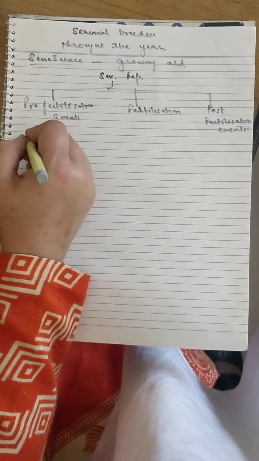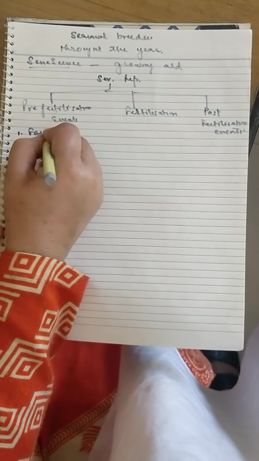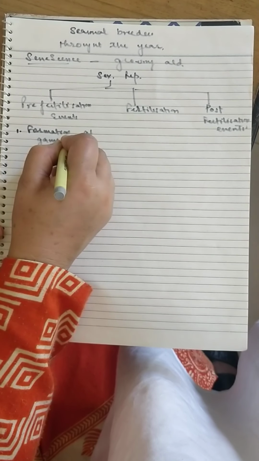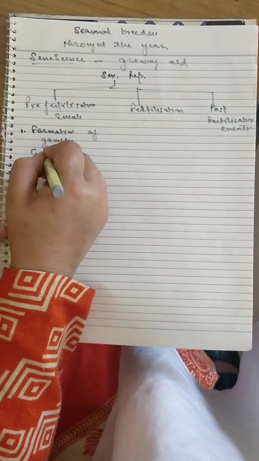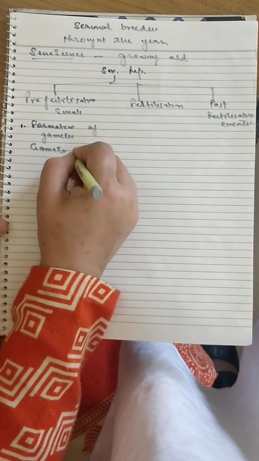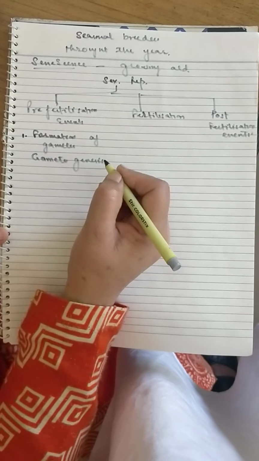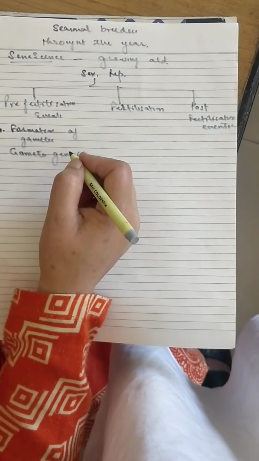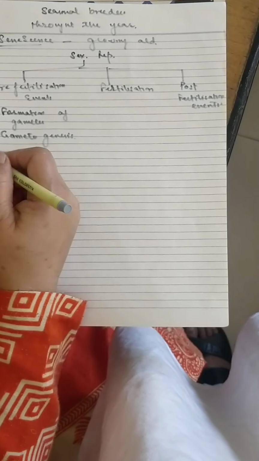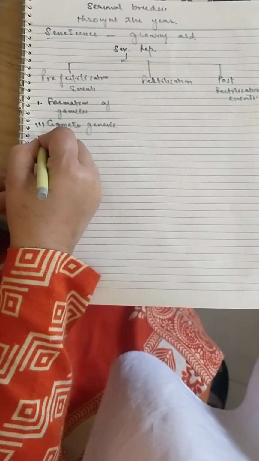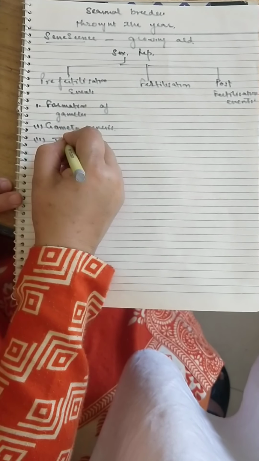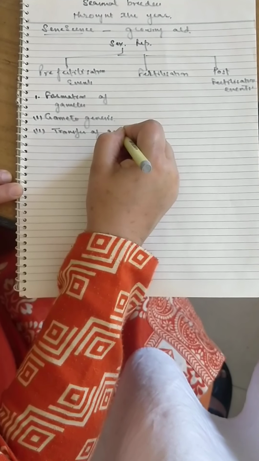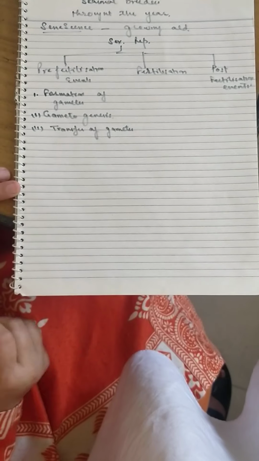In pre-fertilization, there occurs formation of gametes. The technical term for this is gametogenesis. Gametogenesis means formation of gametes. And then another event that occurs before fertilization is transfer of gametes. When gametes are formed, before fusion, they have to be transferred.